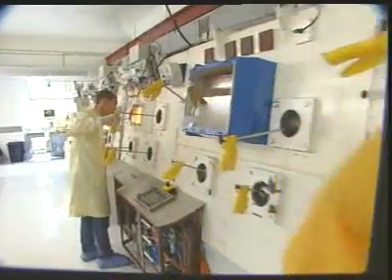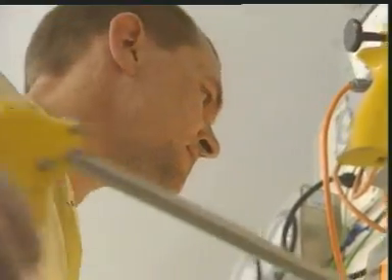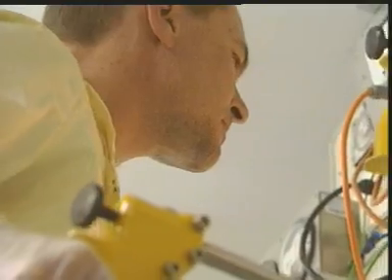These kinds of isotopes don't occur naturally, so they have to be manufactured. Most are made in a nuclear research reactor.